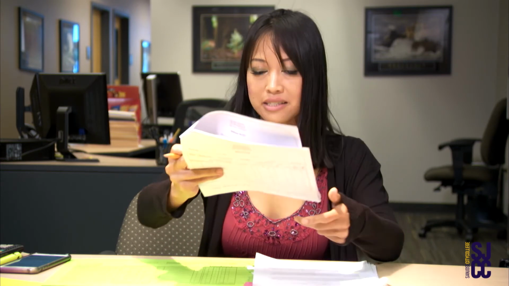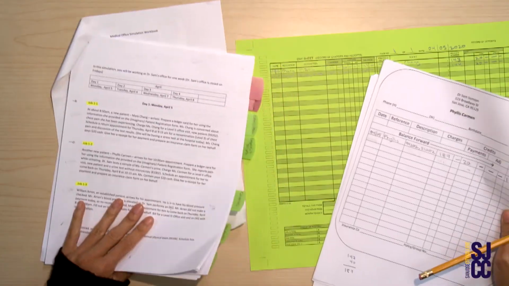So William Aaron is a little bit different from the other two that we did. Phyllis Carmen and Mary Chang were new patients. William Aaron is an established patient, so we're going to find his ledger card, and he might already have a balance with us. And we're going to charge him a little bit differently for the office visits because the CPT codes are different for established patients versus new patients.